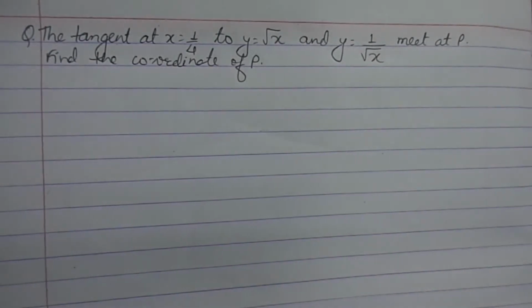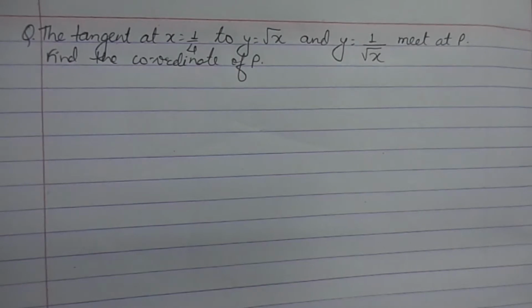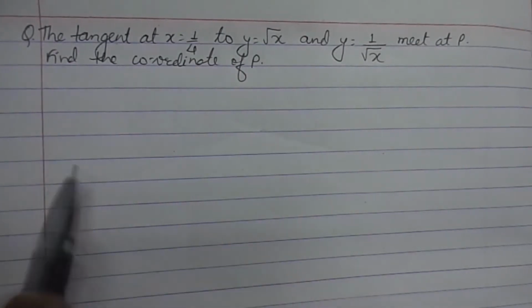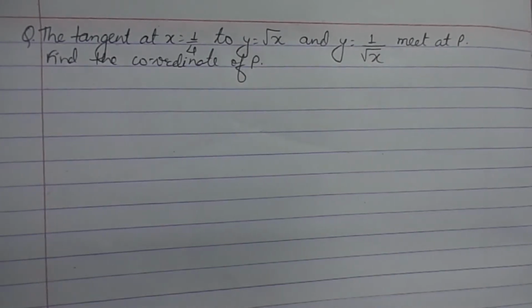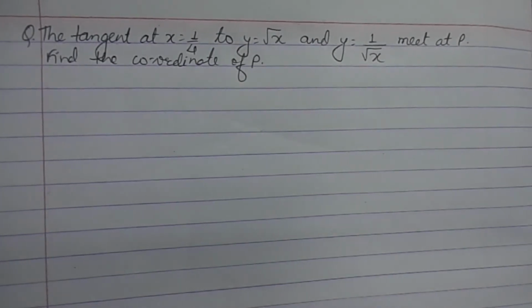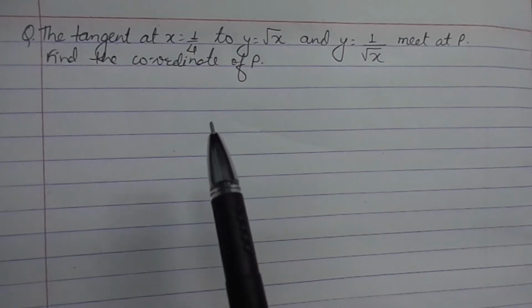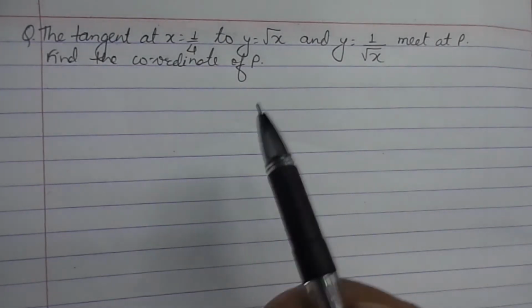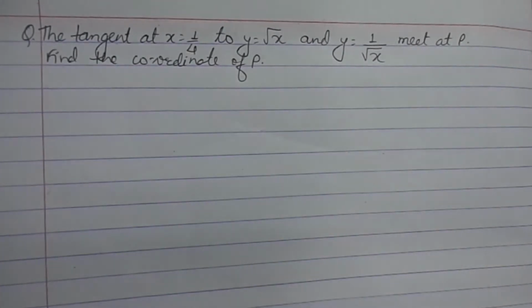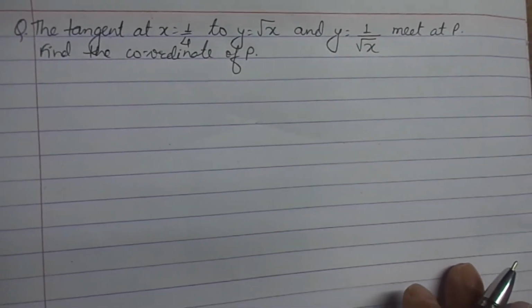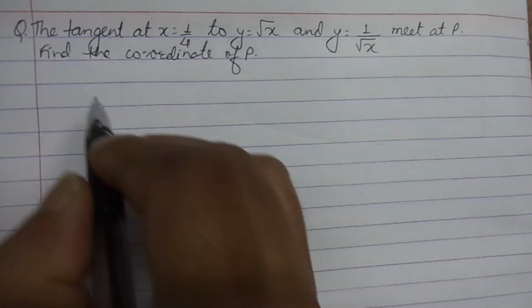If we draw a figure, it will be easy for us to solve. Drawing the figure only helps to find the solution. It is not the exact figure, but it will help you to find the coordinates of P.